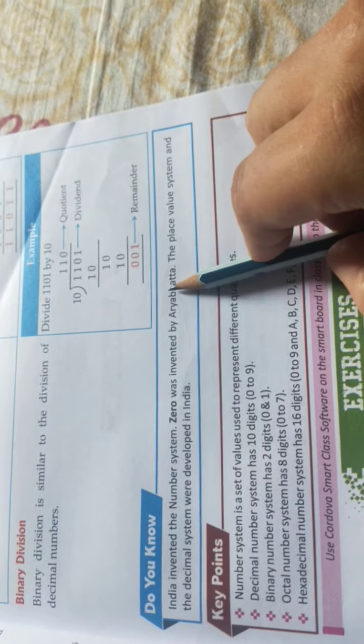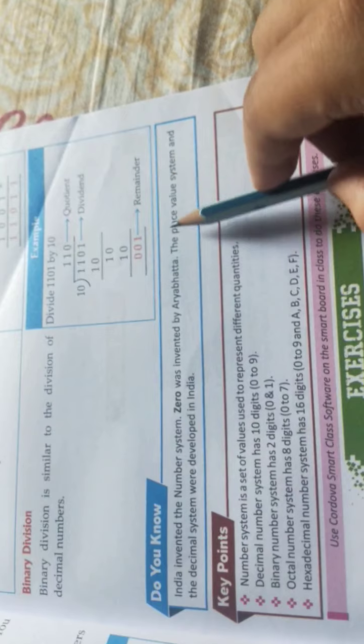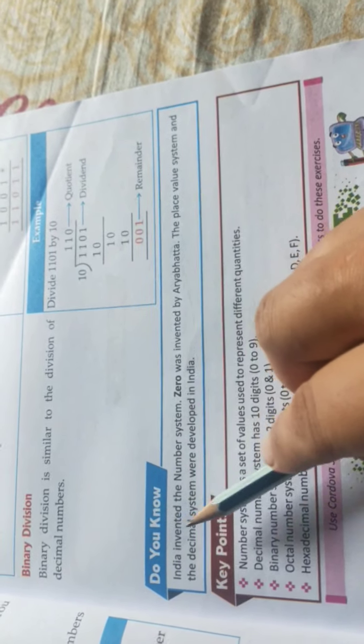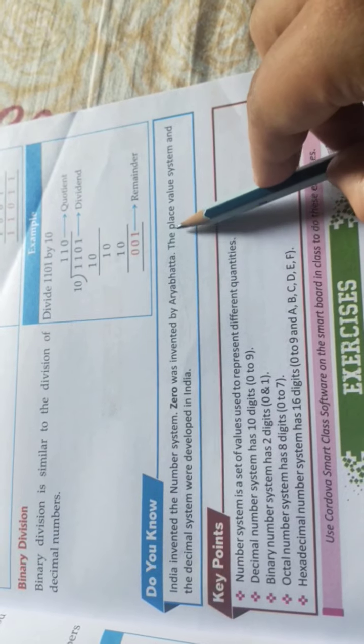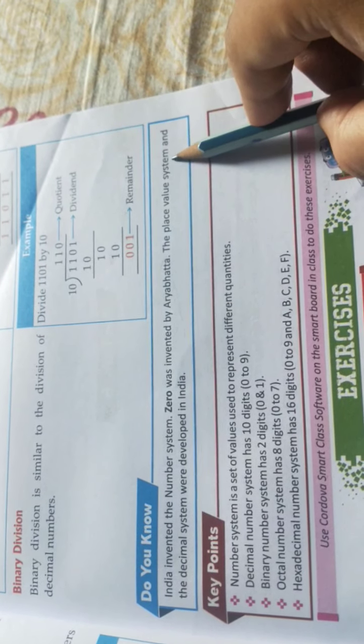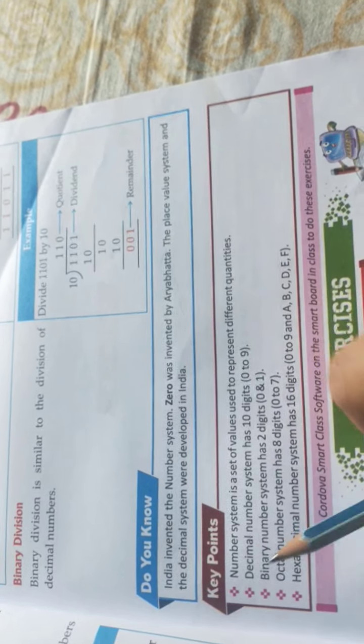Aryabhatta was the one who invented the number 0. The place value system and the decimal system were also developed in India.